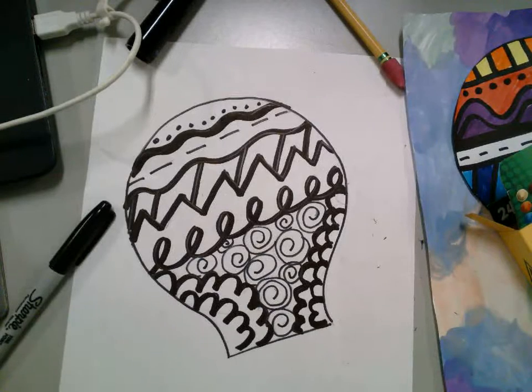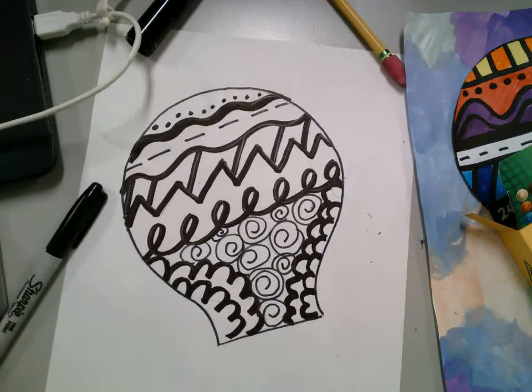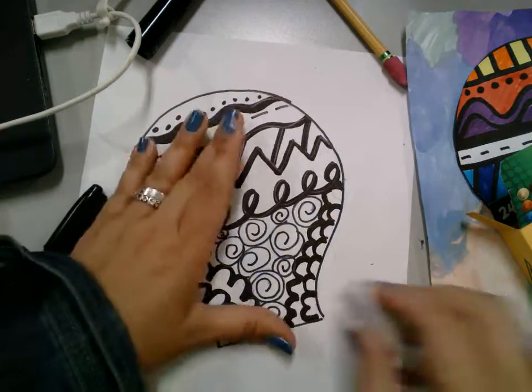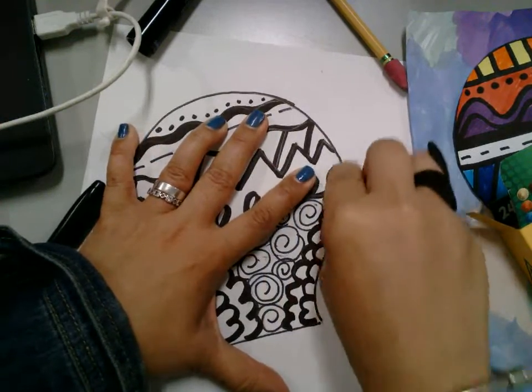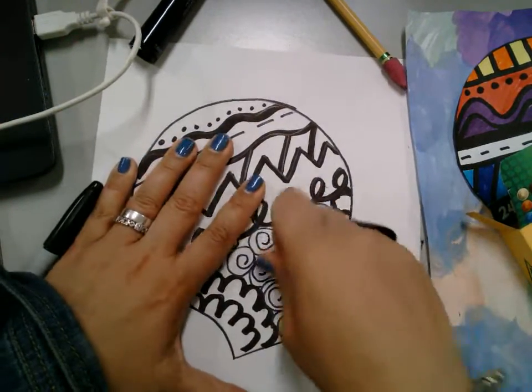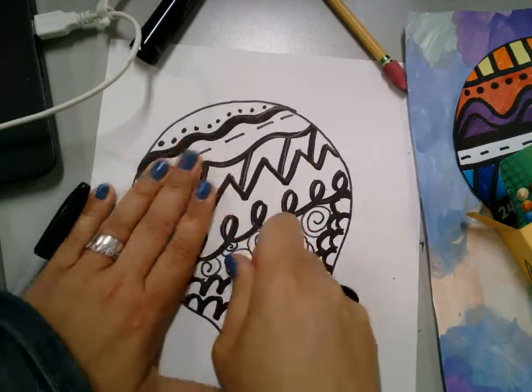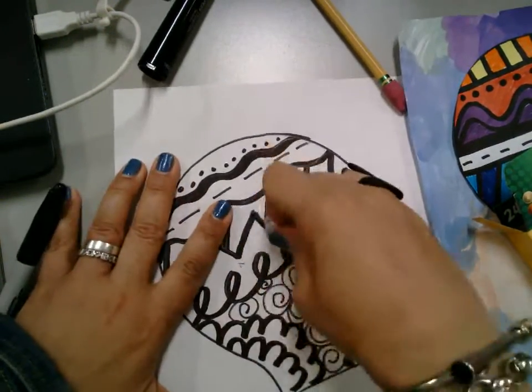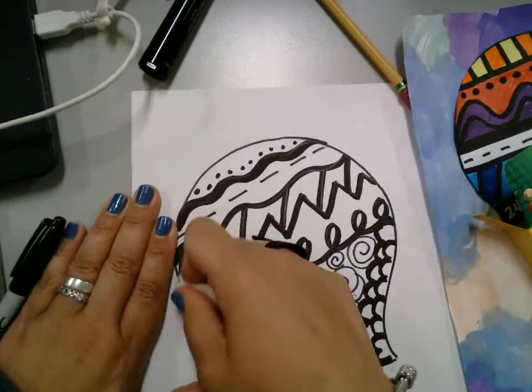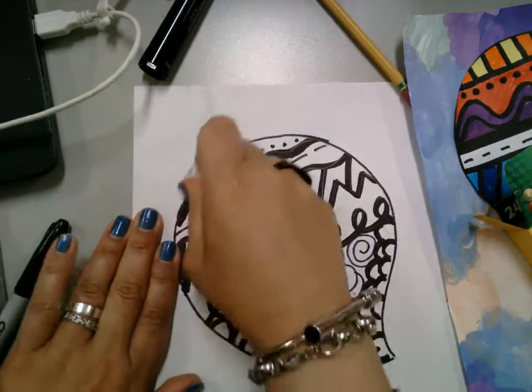All right, my friends, so as you can see here, I traced over all of my pencil. I'm going to go over my drawing and erase any pencil that I left behind because I don't want that to interfere with my coloring. Sometimes if we color over pencil, we will still see it, especially if you're using crayons. So if you don't have a good eraser, just raise your hand and I will try to give you one.